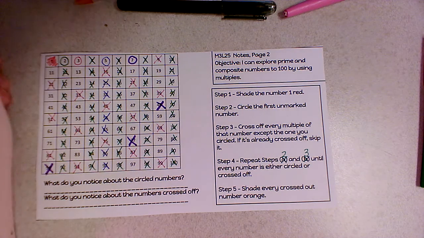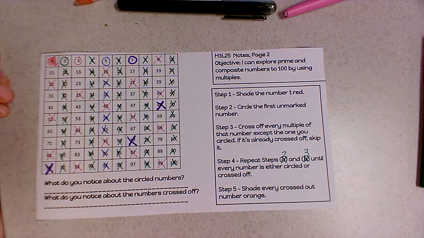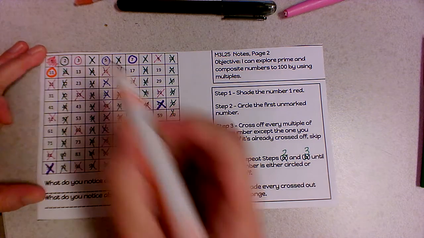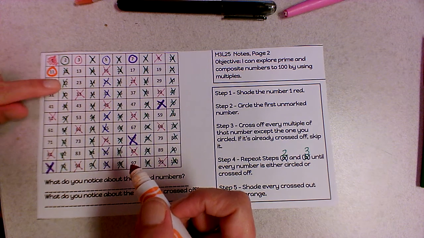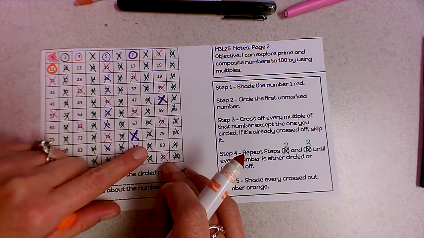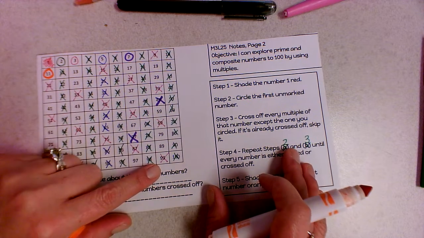Okay, I'm gonna do, let's see. I can do orange. Okay. So my next number that's not circled is 11. Ooh, I know anything times 11. So 11 times 1 is 11. 11 times 2 is 22. 33, 44, 55, 66, 77, 88, 99. Oh, those are already all marked off. I don't need to mark them off.